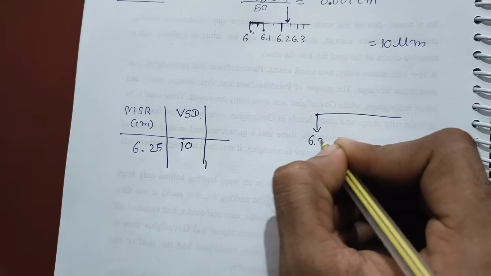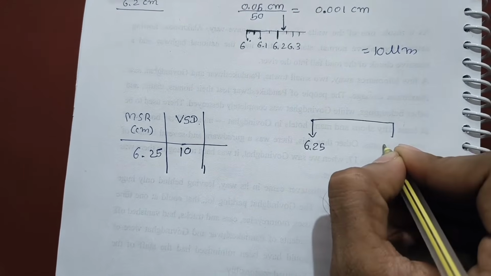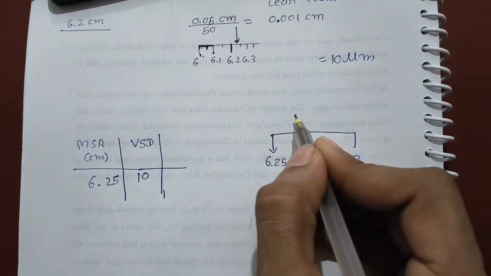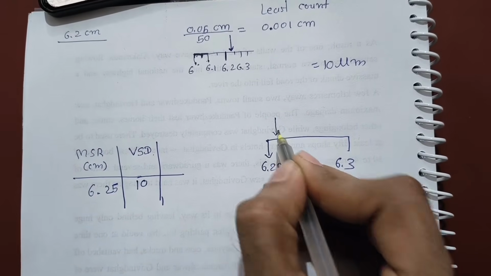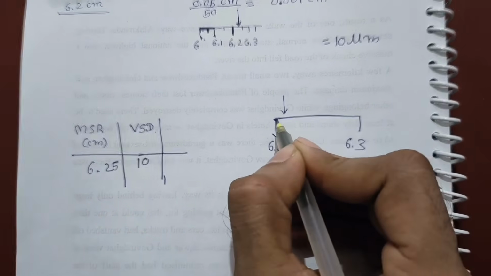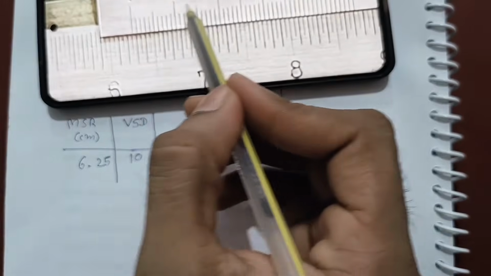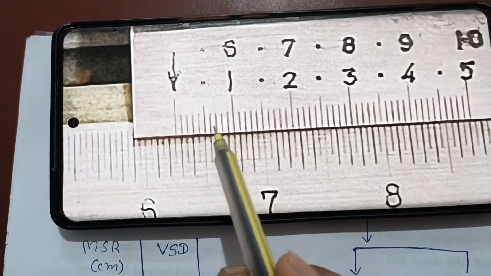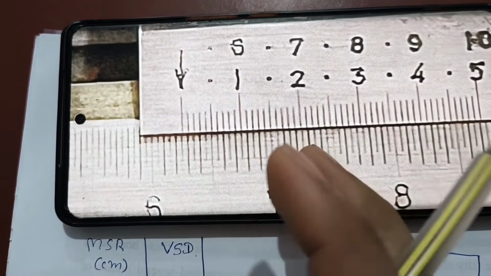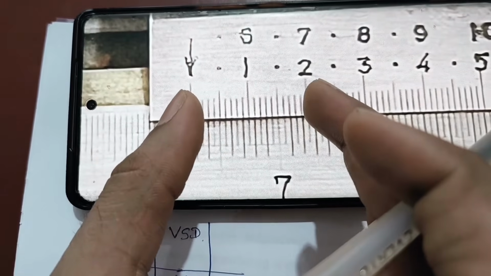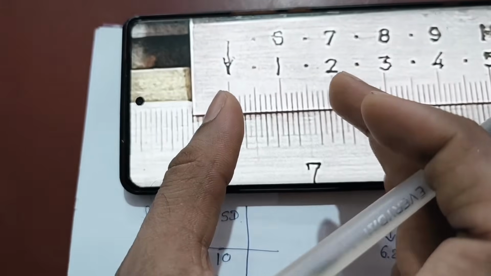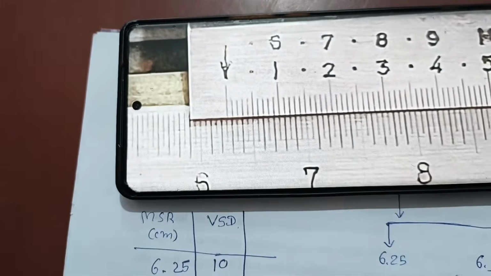Here is my 6.25. This is my 6.3. And where is my marker? My marker is closer to 6.25. So it's in the beginning. When it is in the beginning, then any initial line from your vernier scale must be matching. So in the beginning means I will only look in this region, 0 to 20 lines. Somewhere any division will be matching.